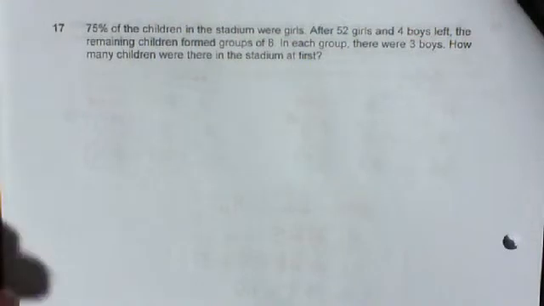75% of the children in the stadium were girls. After 52 girls and 4 boys left, the remaining children formed groups of 8. In each group, there were 3 boys. How many children were there in the stadium at first?